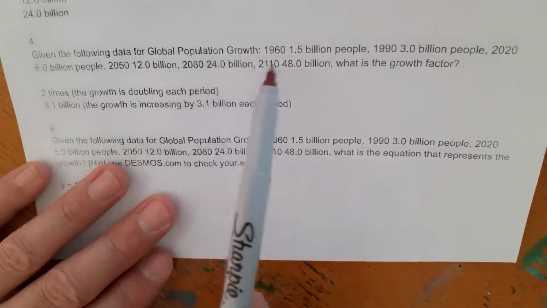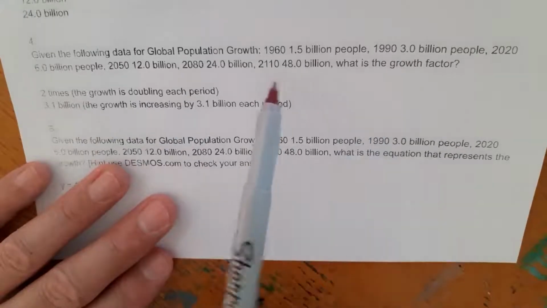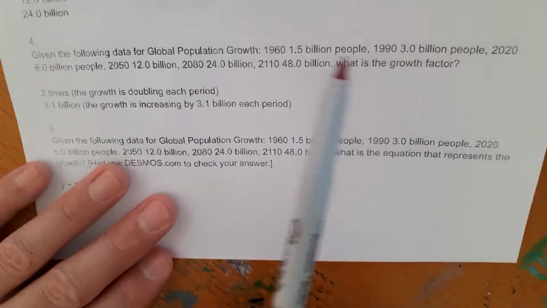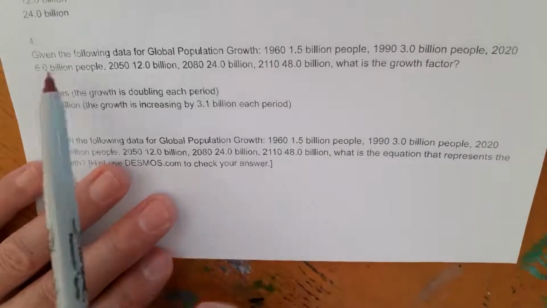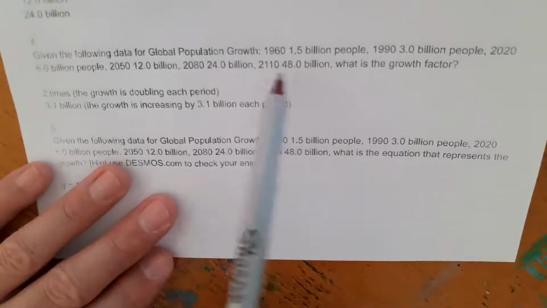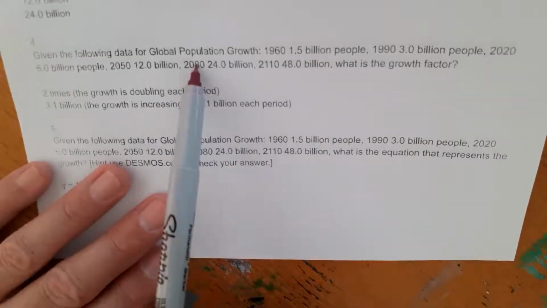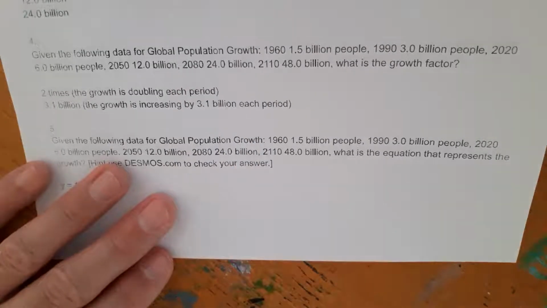Given the following global data, okay. Now they're just asking, here it is. They're going 1960, 1.5. They're going through the whole thing. 1993, 2026, 2050, 12, 2080, 24. By the way, this is an expansion of 2x per 30 years, right?